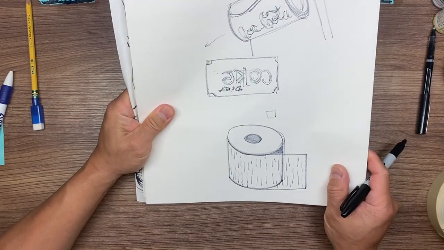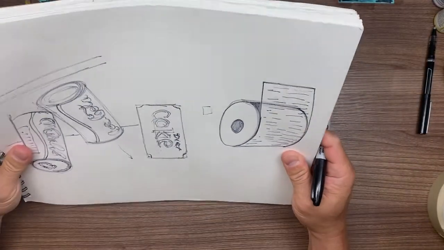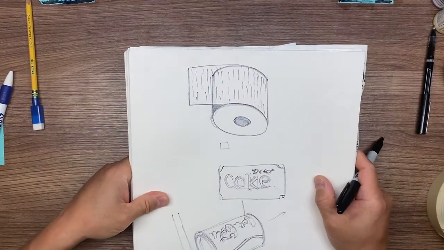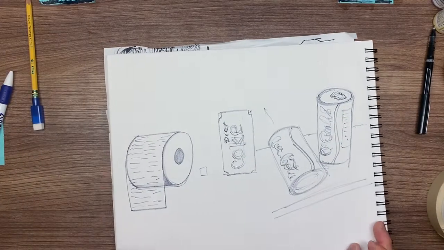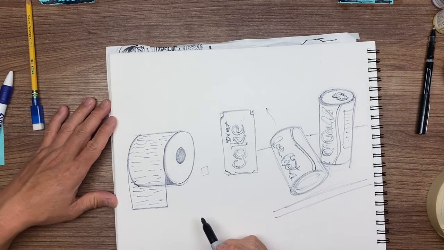Look at that. It looks like it's going to the side. It's moving up. We're looking up at the toilet paper roll. There you go. All right, so these are these cylinders.